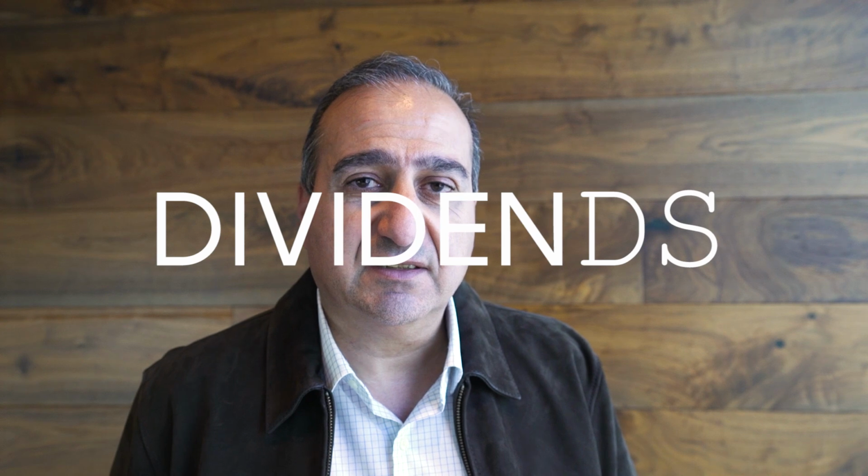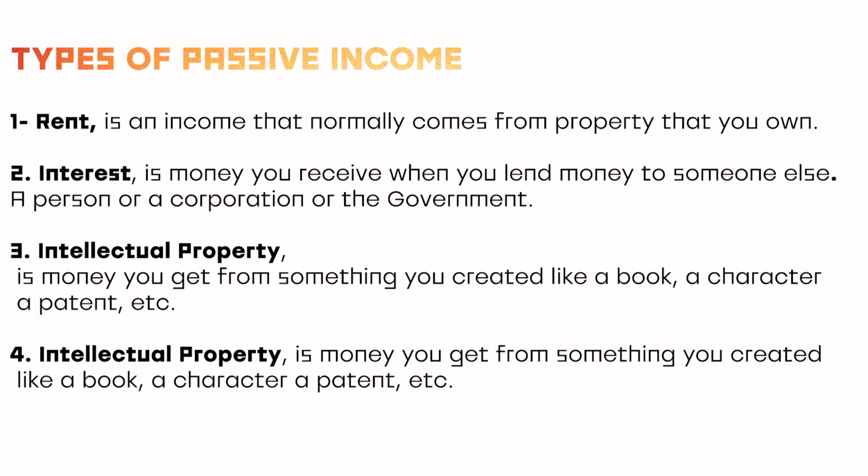The fourth type of passive income I want to talk about today is dividends. What is a dividend? A dividend is an amount of money a company pays you for being an owner. So how can I be an owner of a company? Well, it's not hard at all. You just buy a share. You use your little finger, you click on your trading platform, and you buy stock.